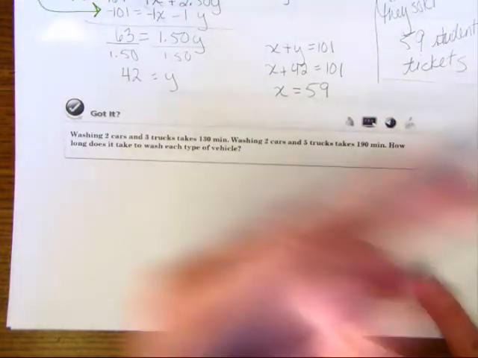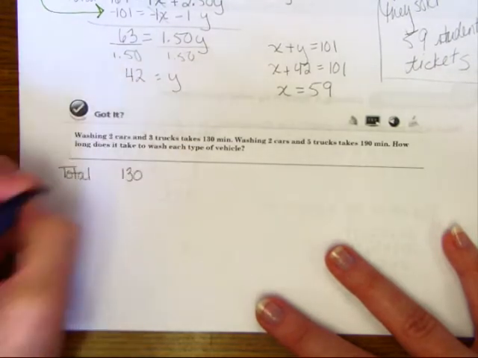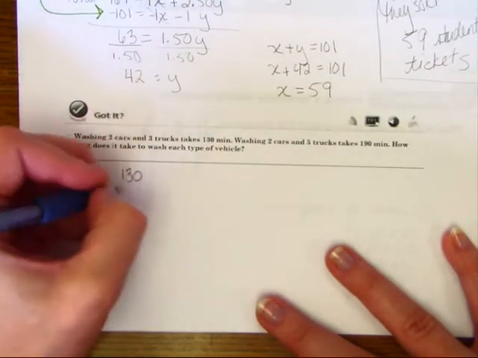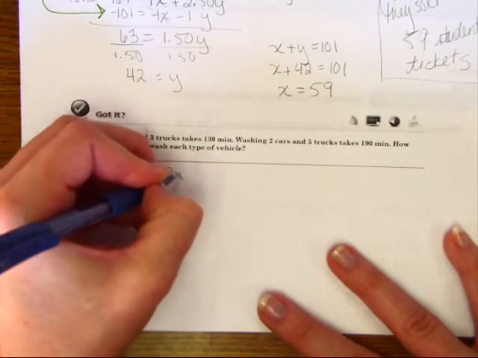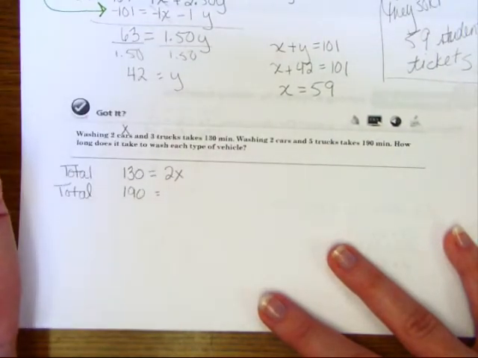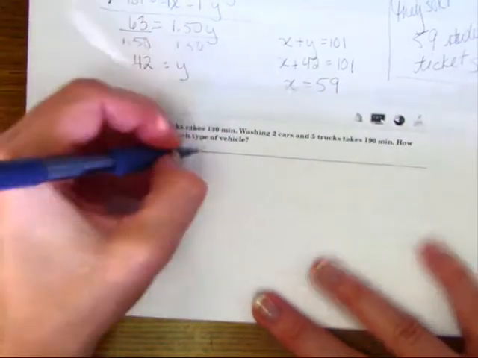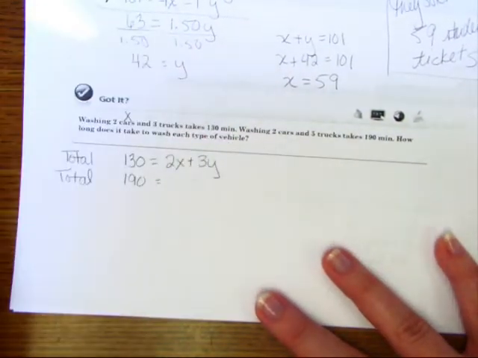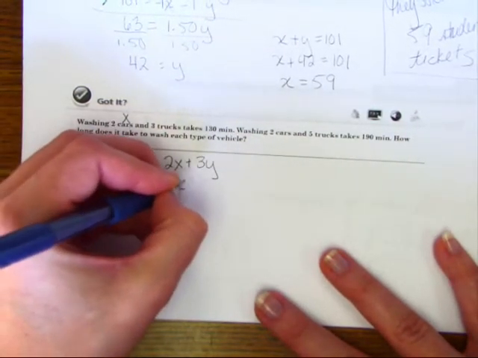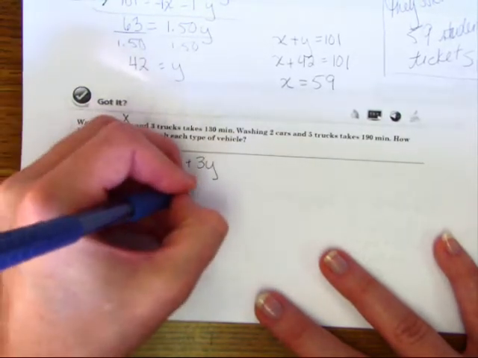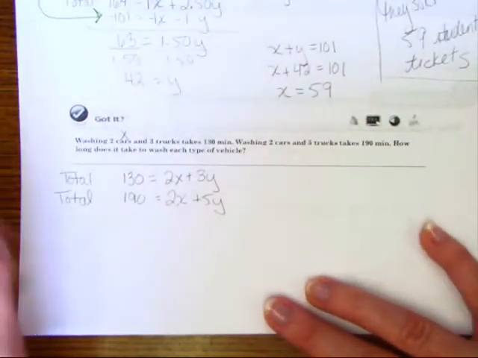Are we ready? I see 2 totals. I hope you see 2 totals as well. Do you see the total of 130? Do you see the total of 190? Those are total minutes, aren't they? Well, 130 comes from 2 times x, in other words, 2 cars for x amount of minutes for the cars. X this time represents how many minutes. And 3y, 3 trucks times how many minutes it takes for a truck. And 190 is 2x, because they did 2 cars for x minutes, and 5y, because they did 5 trucks for y minutes. Ready to solve?